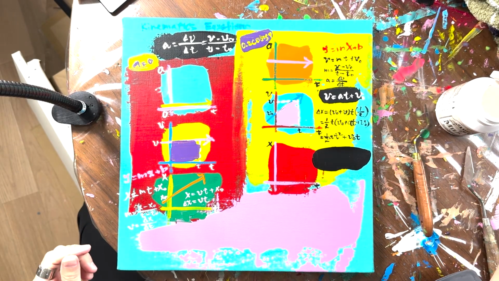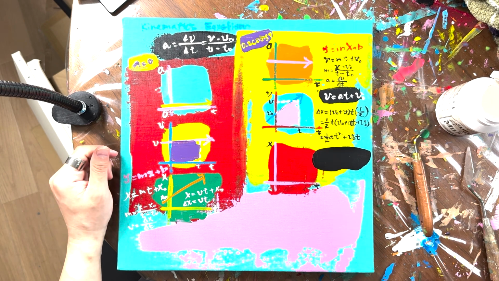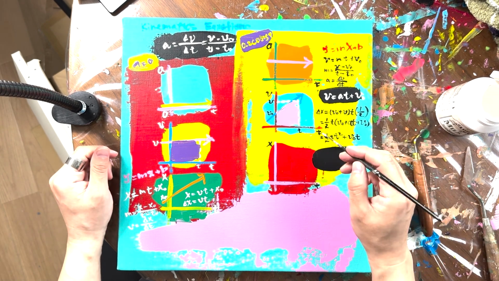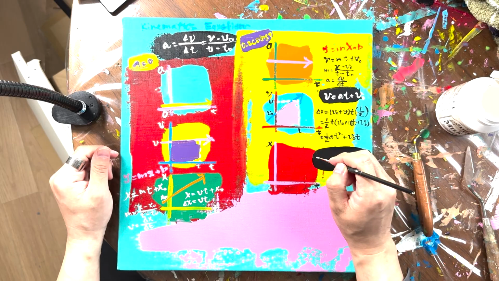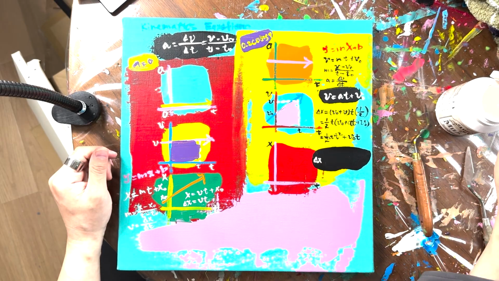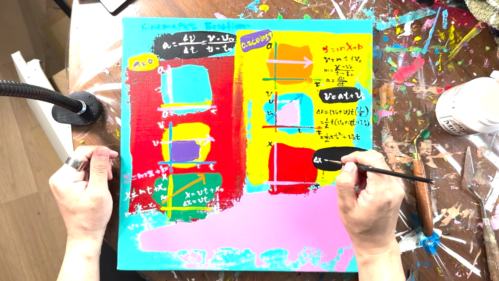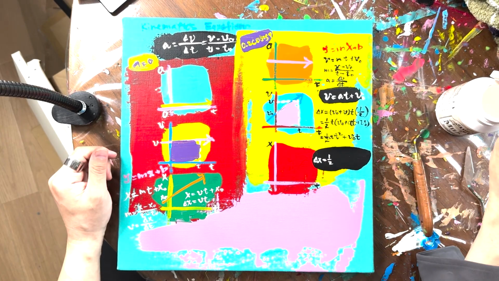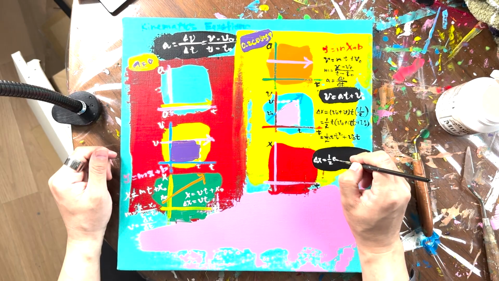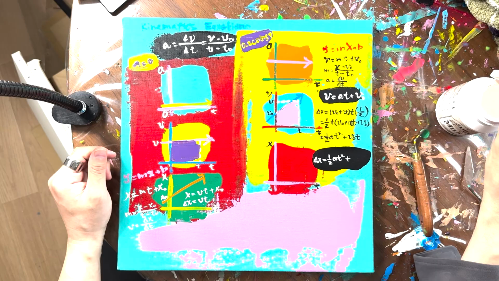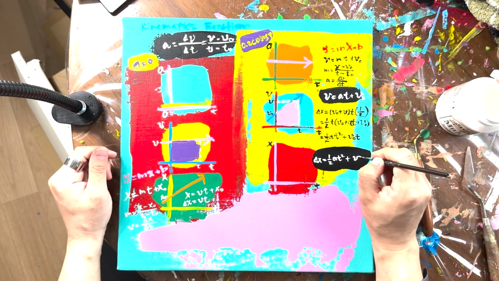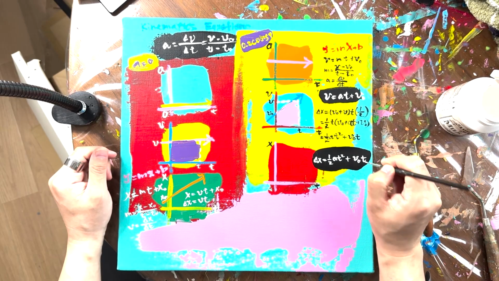So eventually, delta x is equal to 1/2 at square plus initial velocity t.